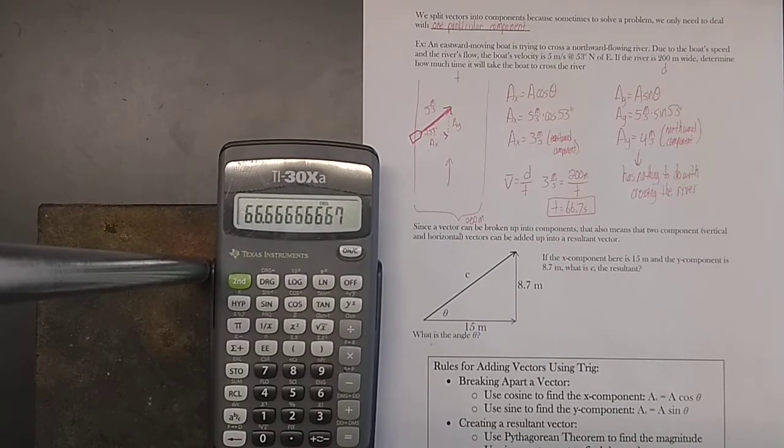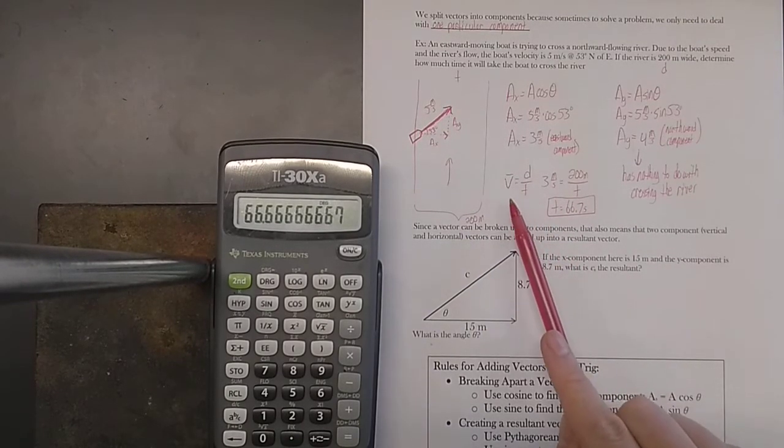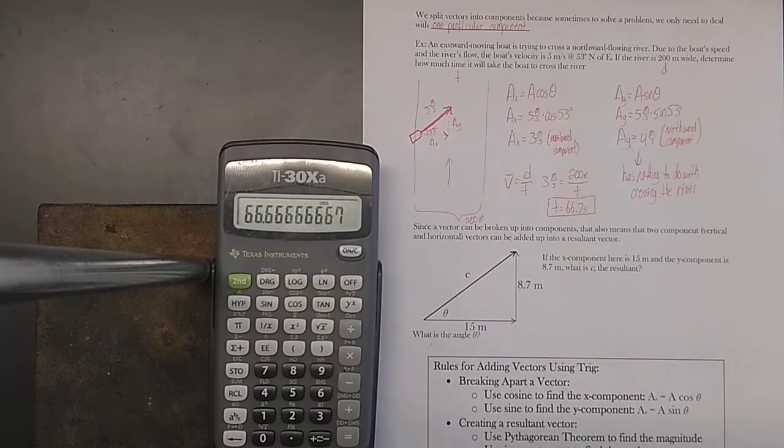Okay? It's really important that you understand why we use the components and not the entire vector. And physics is full of examples where you don't need the entire magnitude of the original vector, but instead, for a certain purpose or a certain equation, you only need one of those components, either the x or the y.